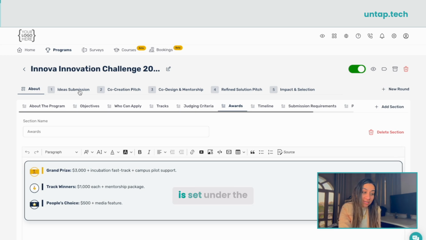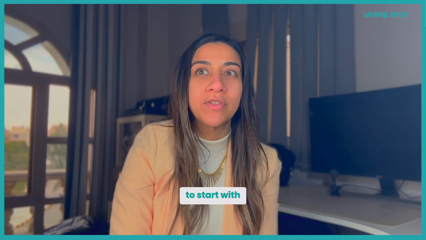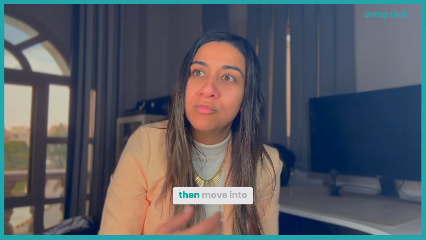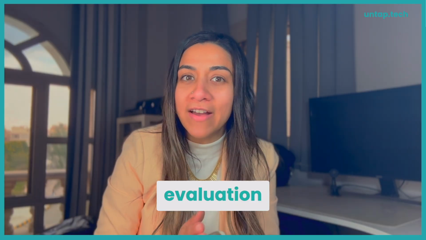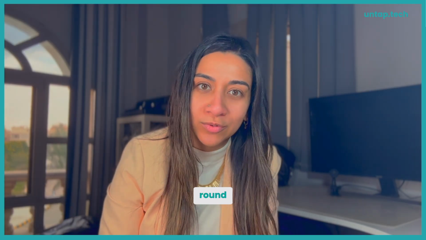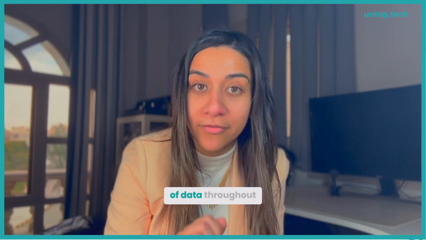Once the foundation is set under the About tab, every tab after that represents a round. Rounds reflect the real stages of the process. For example, you might want to start with an open submission round, then move into a shortlisting round, and finally a detailed evaluation round or an interview round. All of this happens within the same program with full continuity of data throughout.